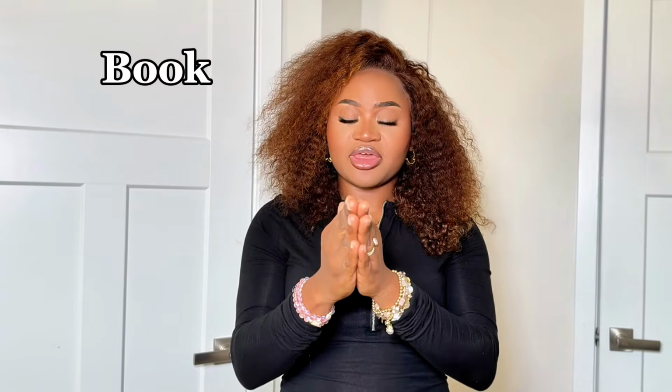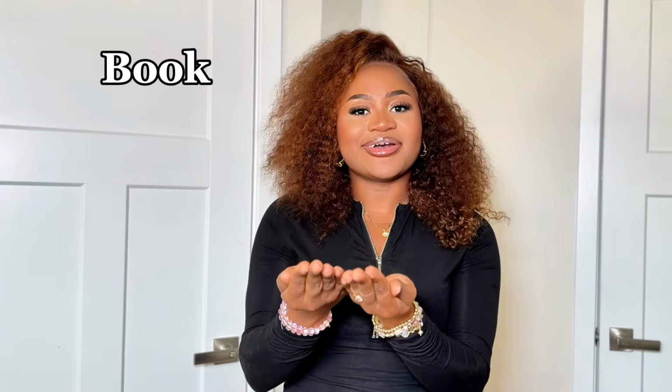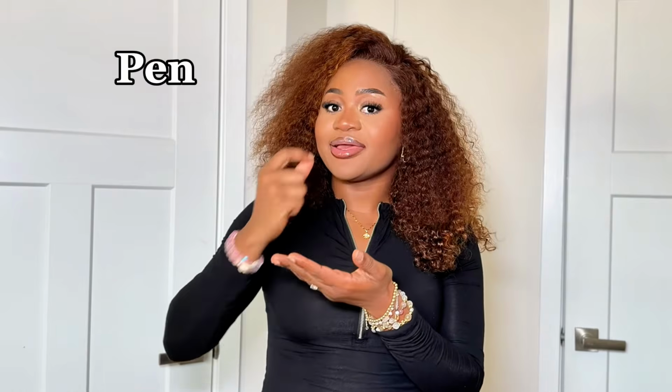Book. Have your two hands flat like this, you join them together and you open it, showing as though you're opening a book. Book.